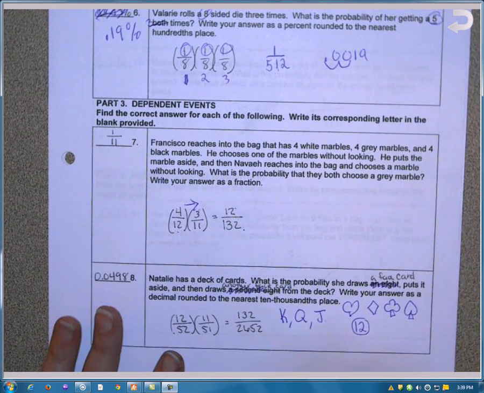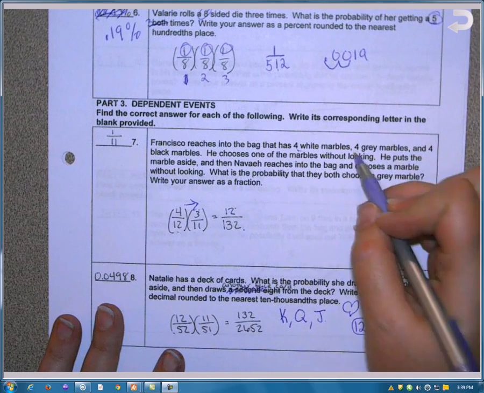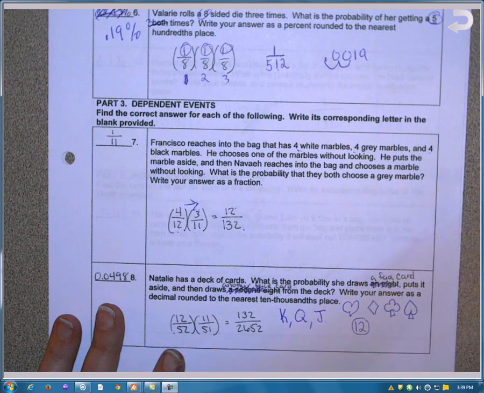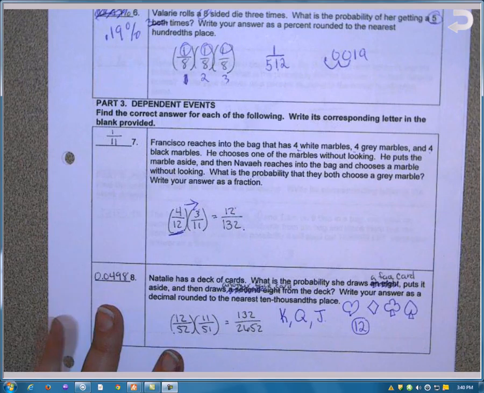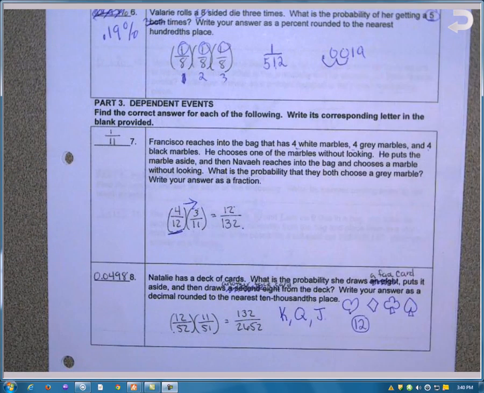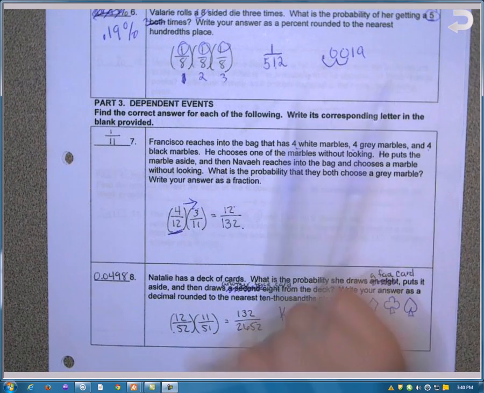Francisco, he's got 4 white marbles, 4 gray marbles, and 4 black marbles. That is 4 times 3, which is a denominator of 12. We're now on dependent events. That means we're going to take it out and we're not putting it back in.